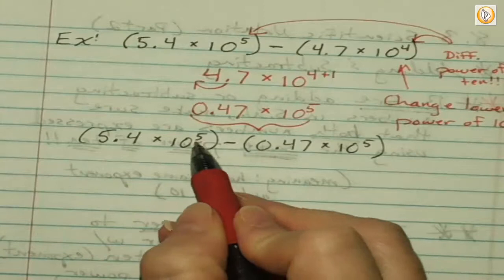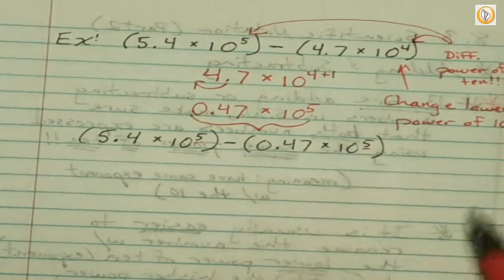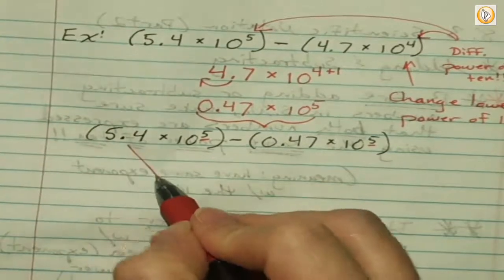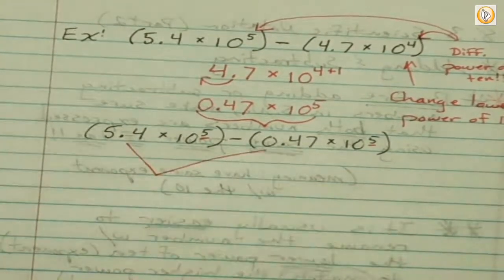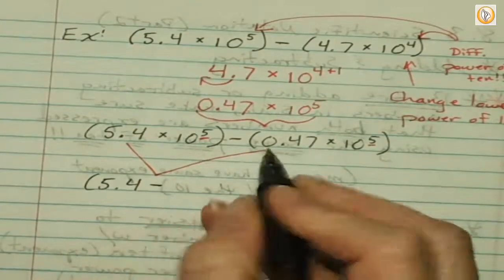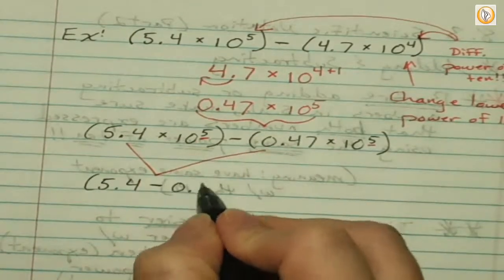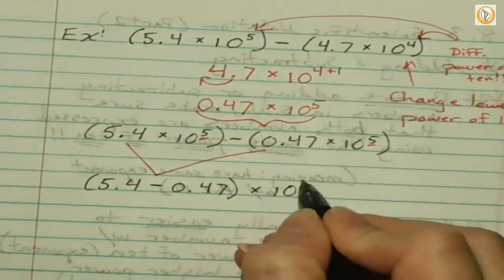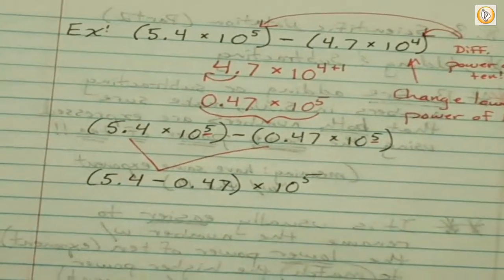Now they both match, and I can go ahead and do my work. Grouping, that's right. So I'm going to group those two numbers. 5.4 minus 0.47, and then we just bring down our 10 to the 5th power.